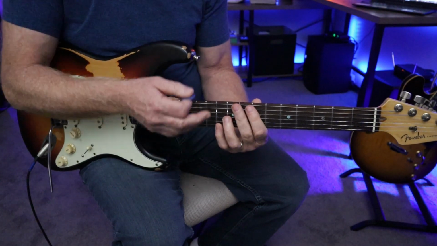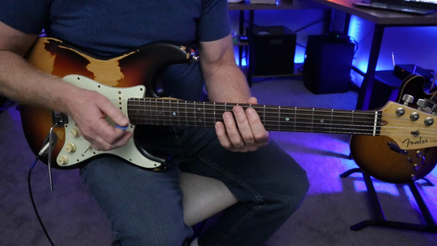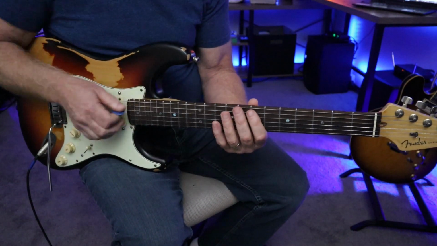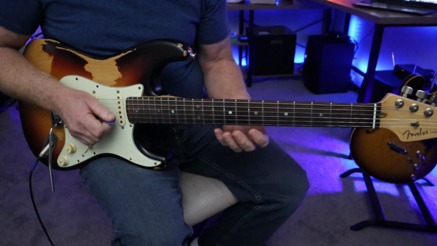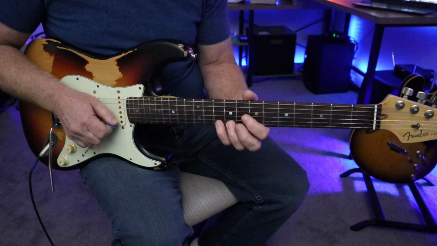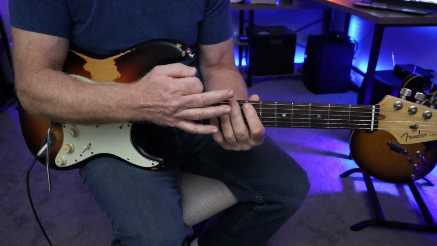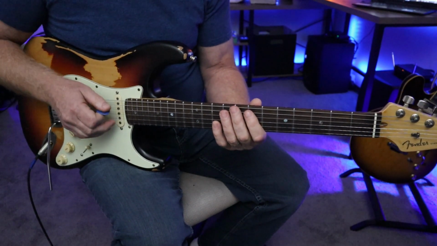And some of you might say, well, why don't I just play the D major scale? Because honestly, when you choose to do that, especially if you're just starting to solo, you're going to sound like you're playing a scale. But hitting these notes at the right time is the important thing.